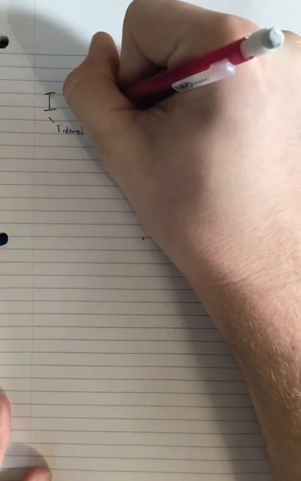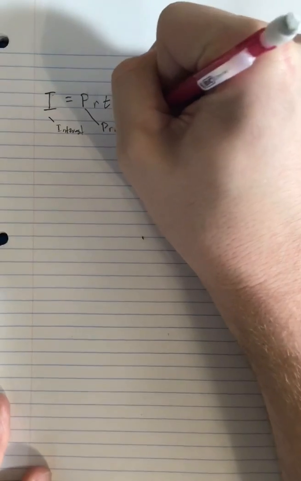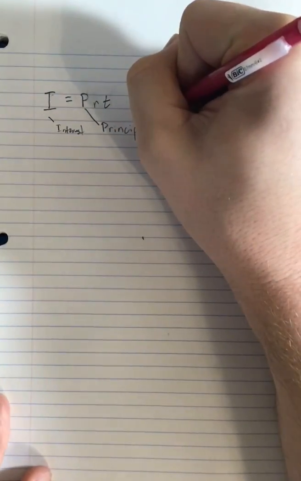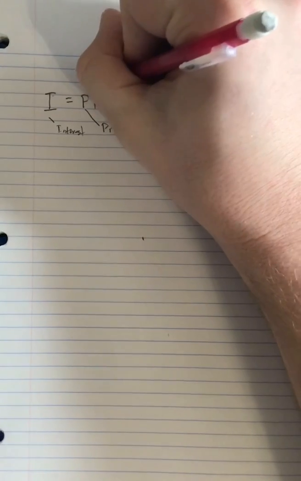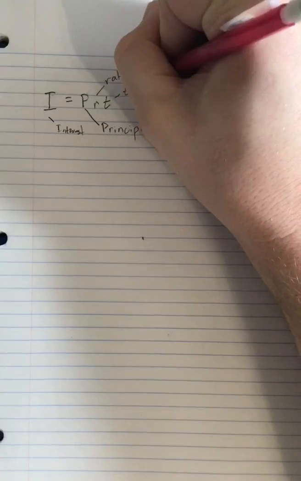So I is our interest, P is our principal, and our principal is just however much money we put into the account at the start of this. R is our rate, and that's generally expressed as a percentage. And then T is our time.